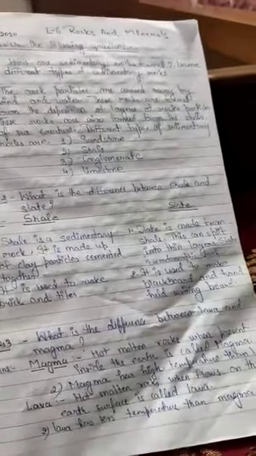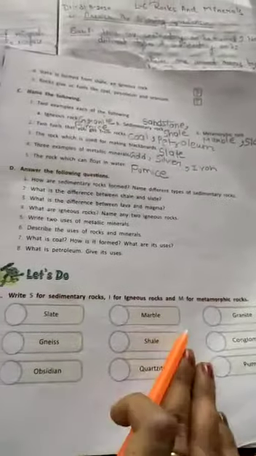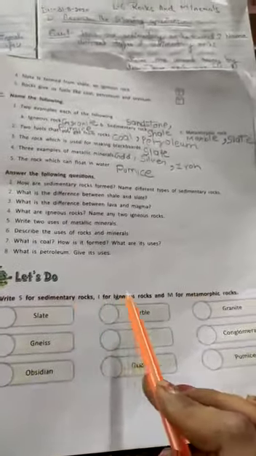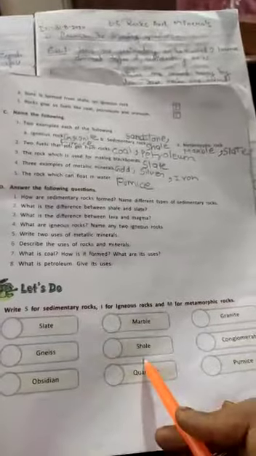Now, the exercises we have already done. Only 2 exercises are there. In the first, what you have to do, you have to write S for sedimentary rock, I for igneous rock and M for metamorphic rock. So here the names of the rocks are given. You have already studied about these rocks.